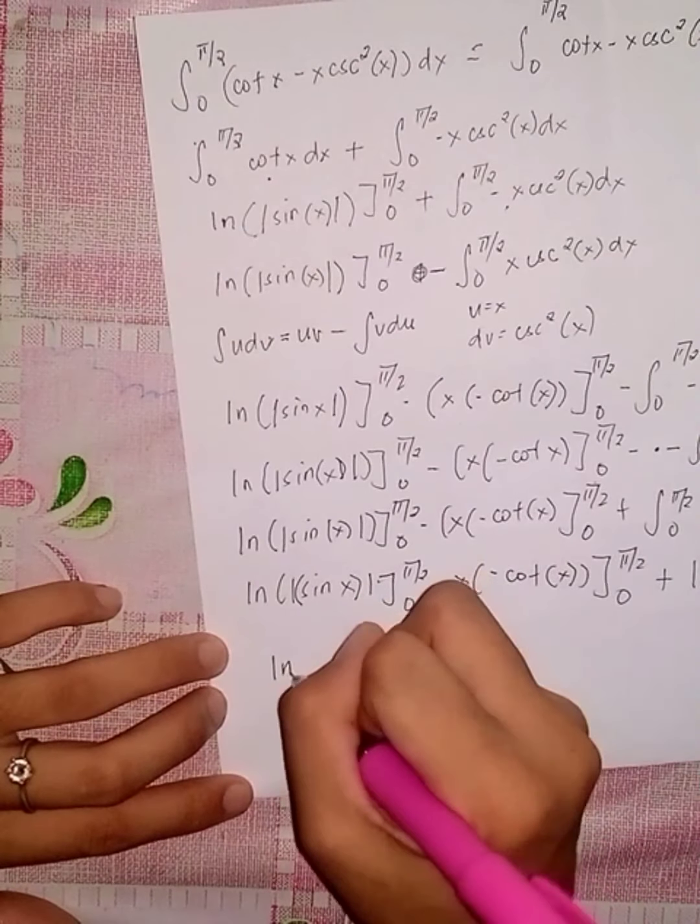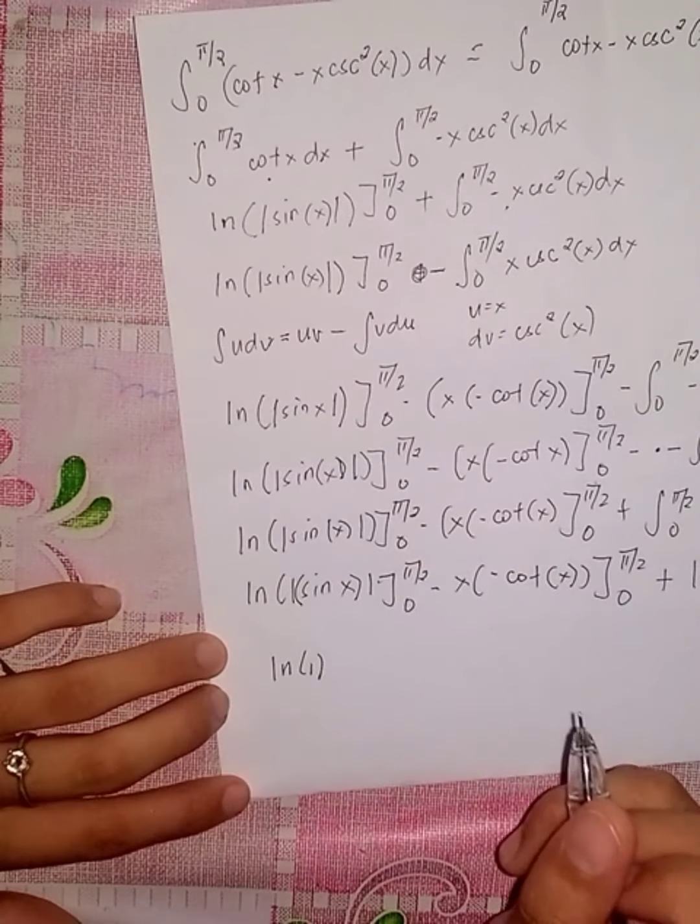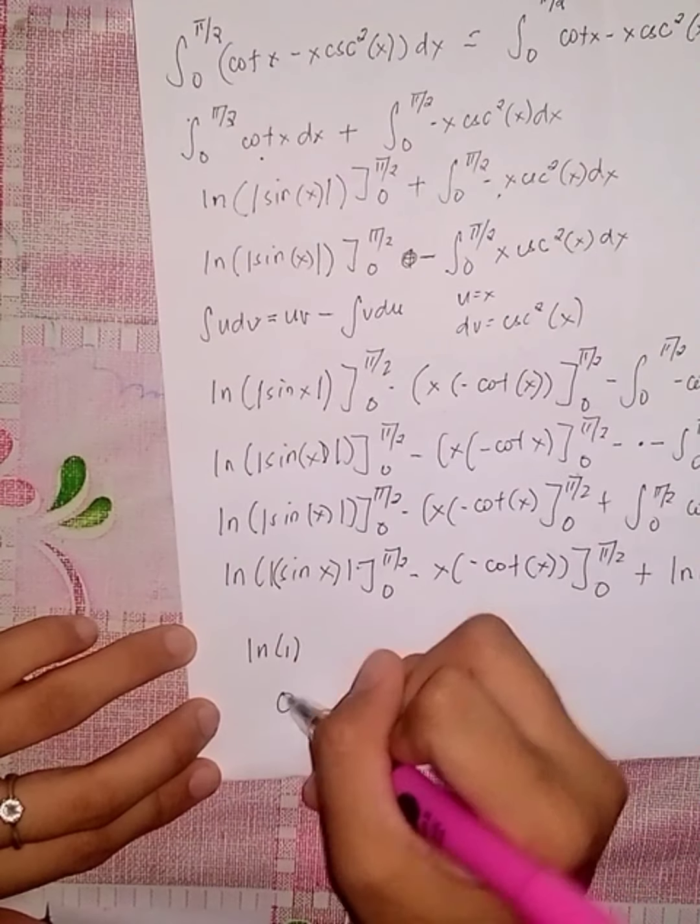So it becomes ln 1, which the natural logarithm of 1 is 0, so the final answer is 0.